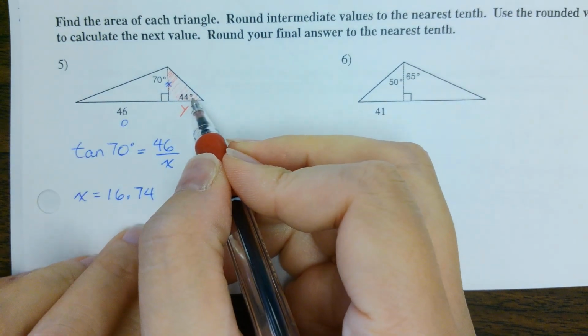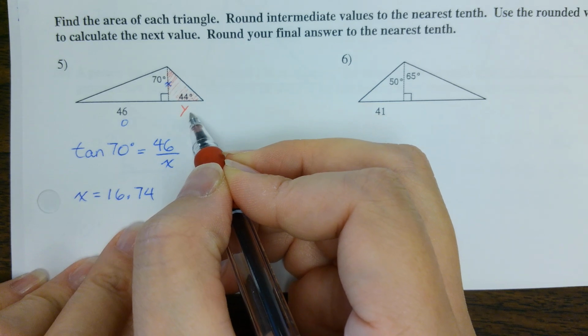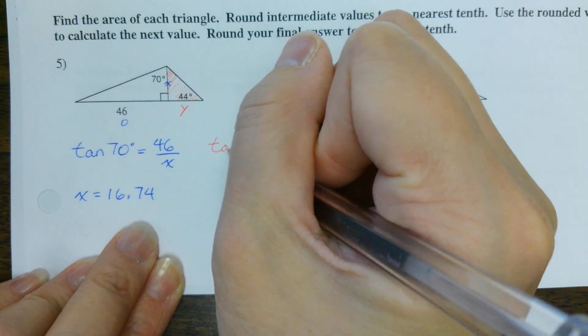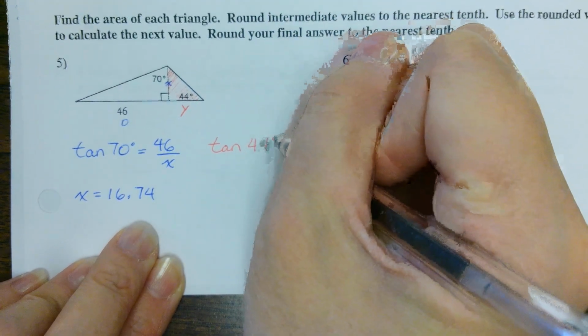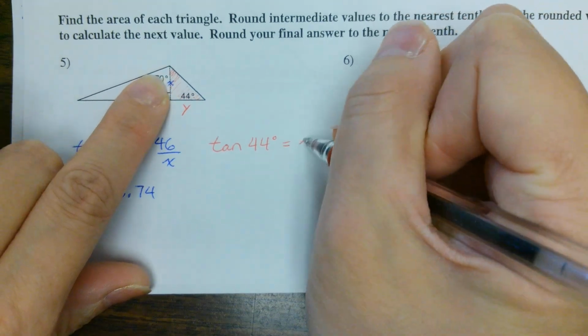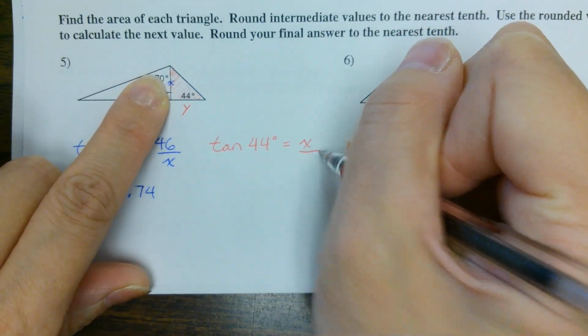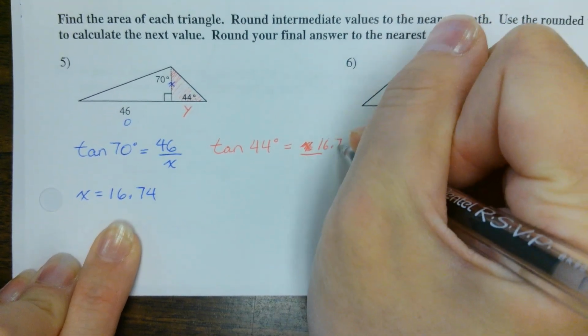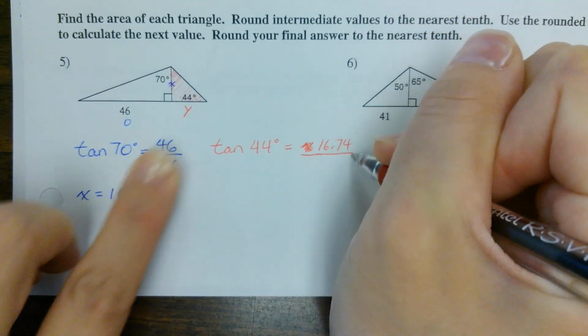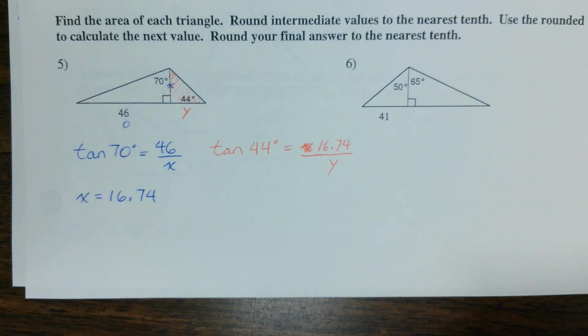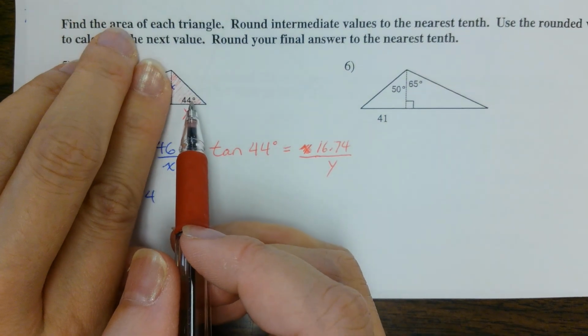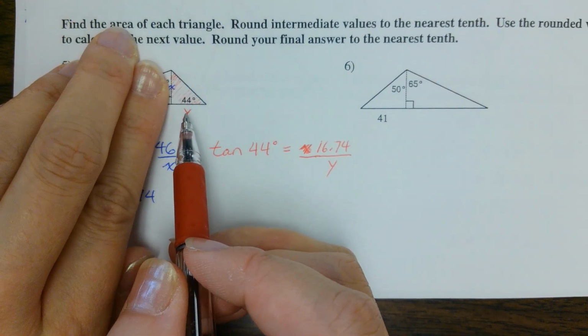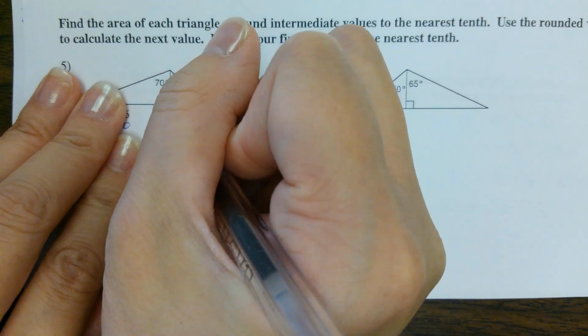Okay, given this is 44, that's opposite, that's adjacent, so another tangent. So tangent 44 degrees equals opposite. Oh, whoops, sorry. I know what x is. X is 16.74. We just solved for that. Over adjacent. Okay, so looking at this triangle, now I want to figure out what y is. This part right here.